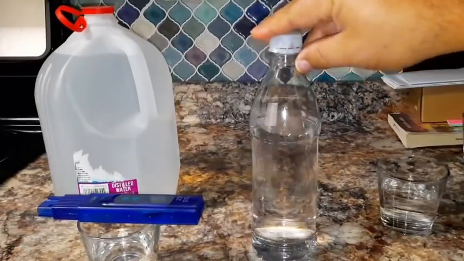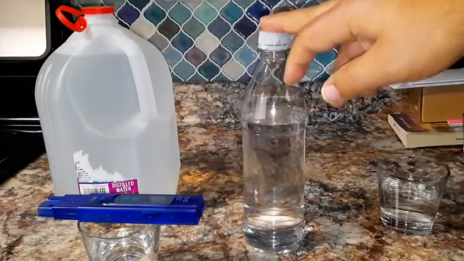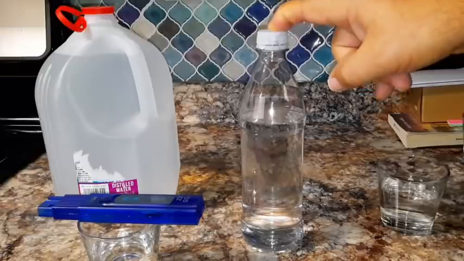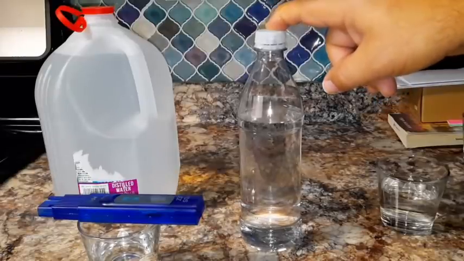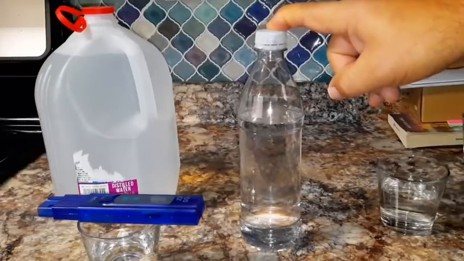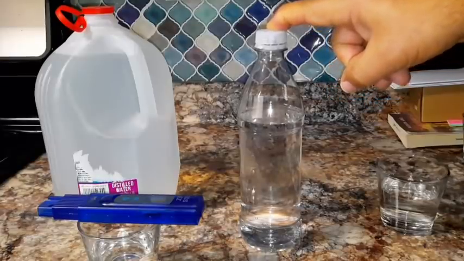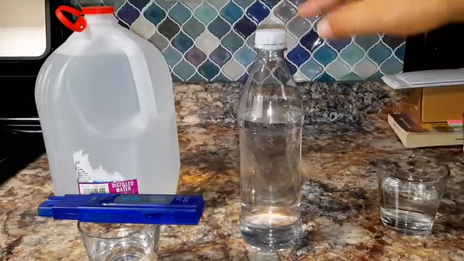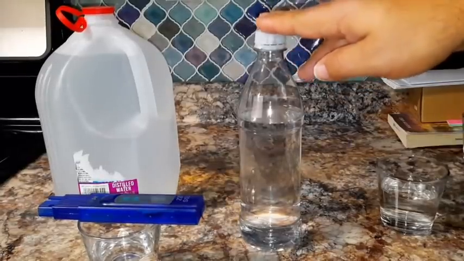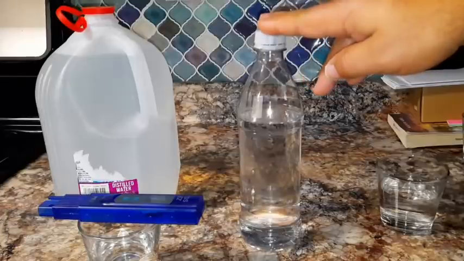I asked my wife to pick up this bottle of water from the gas station for me yesterday on her way home. I didn't ask her how much it was, but let's say that it was $1, which I really doubt. I'm pretty sure it was a lot more than $1. But let's say that this bottle of water cost me $1.